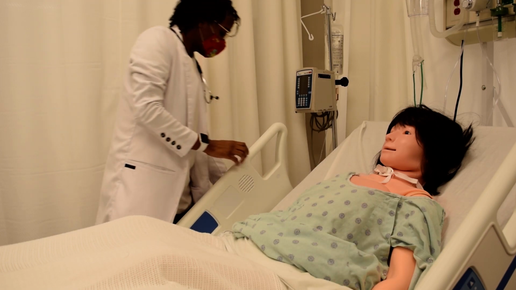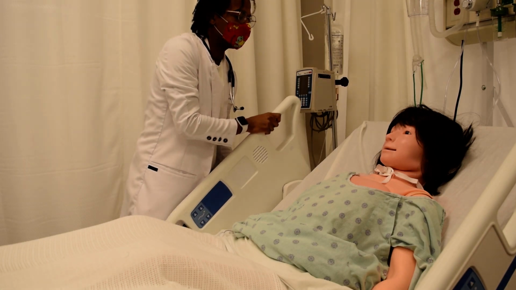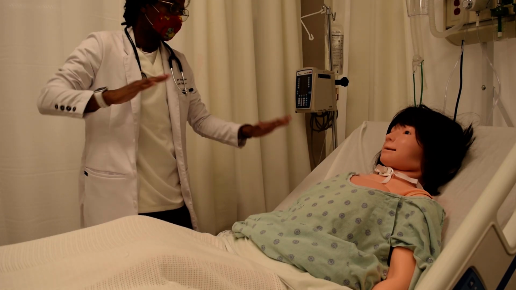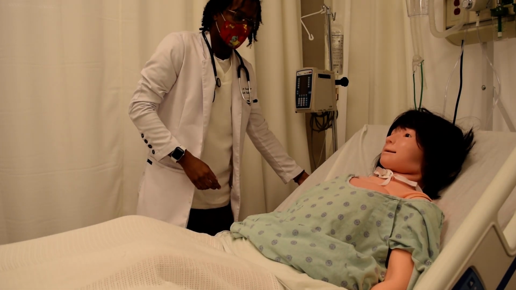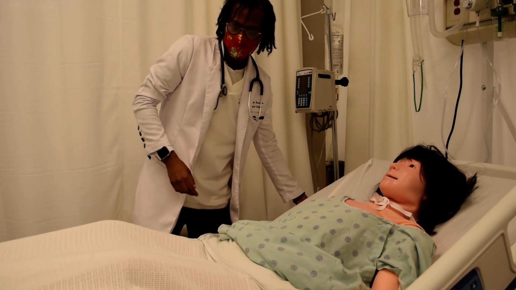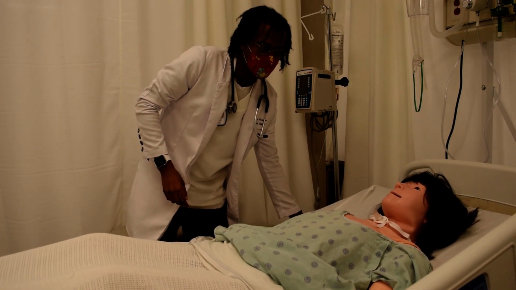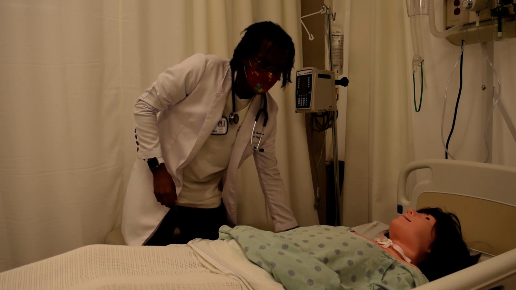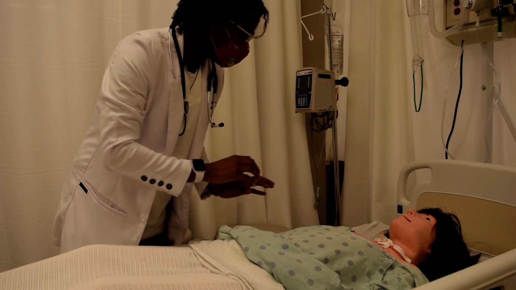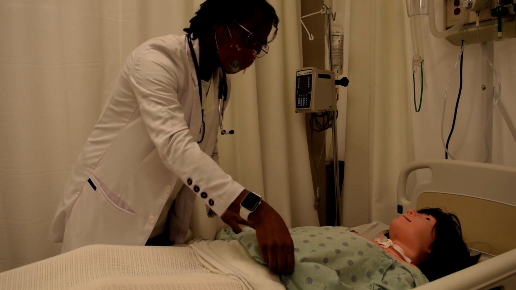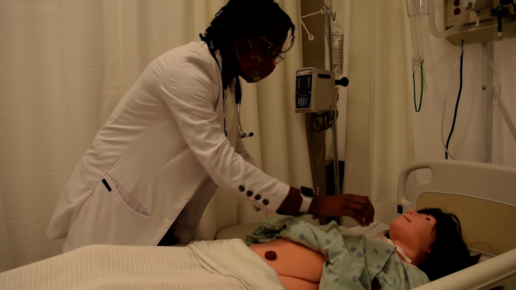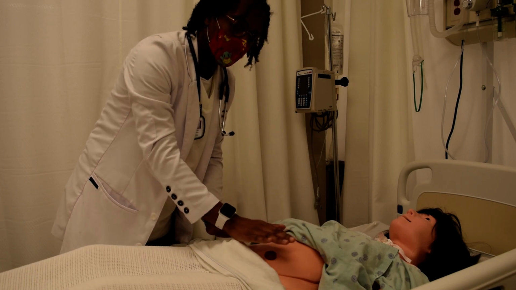So we're gonna go ahead and begin with our inspection first. So I'm gonna go ahead and lower this railing, and we're going to put you flat for better inspection. Alright. Almost. Okay, perfect. I've washed my hands. I'm just gonna inspect, so I'm gonna go up ever so slightly. Okay. And we're just going to expose your abdominal area.